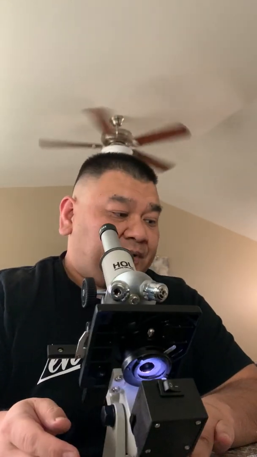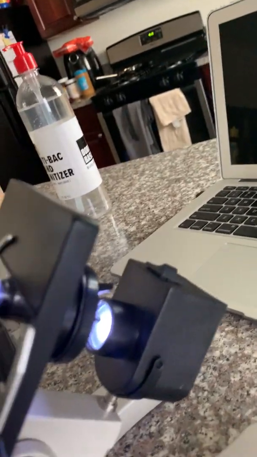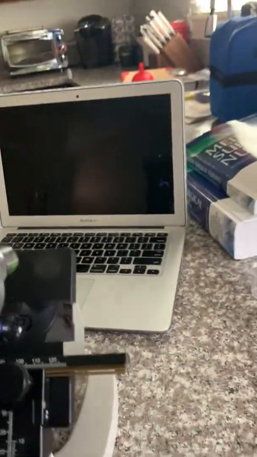So for this experiment, once all the slides were cleaned, I inserted E. coli on the microscope. Here's E. coli. It's on low power. It's actually on high power right now.